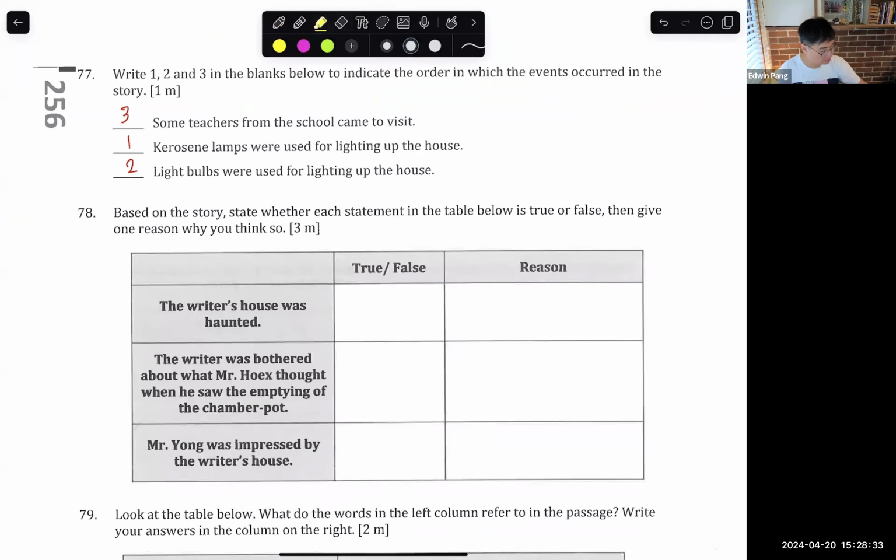Come on, we can do it. So true or false? The writer's house was haunted. Obviously false lah. They believed that it was haunted, but it was not. And then the writer was bothered about what Mr. Hooks thought when he saw the emptying of the chamber pot. Absolutely true. And then Mr. Yong was impressed by the writer's house. Again, absolutely true.